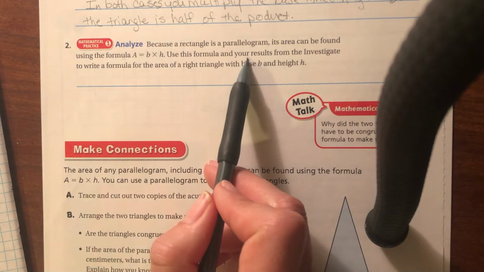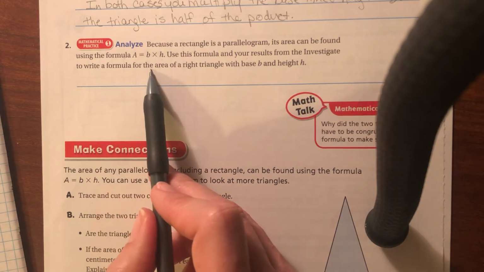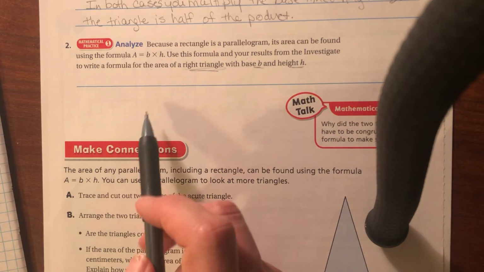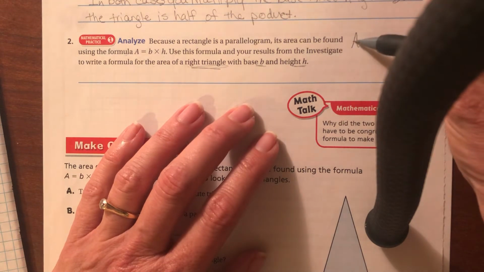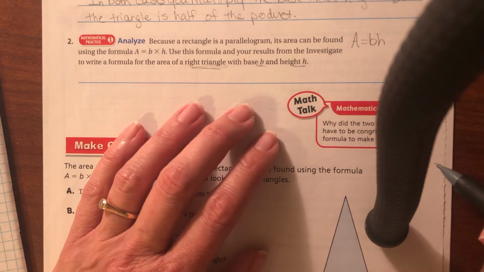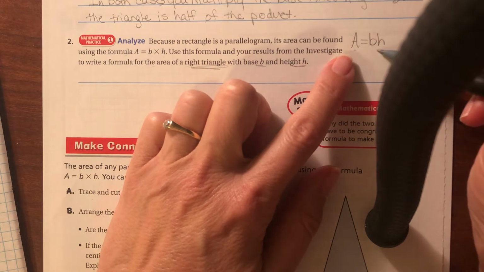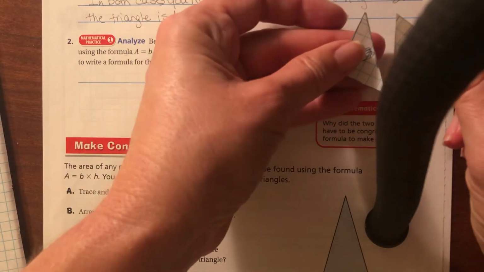Use this formula and your results from the investigate to write a formula for the area of a right triangle with a base of B and a height of H. Okay, let's try that again. If the area of a rectangle is area equals base times height, the area of the triangle is half of that.